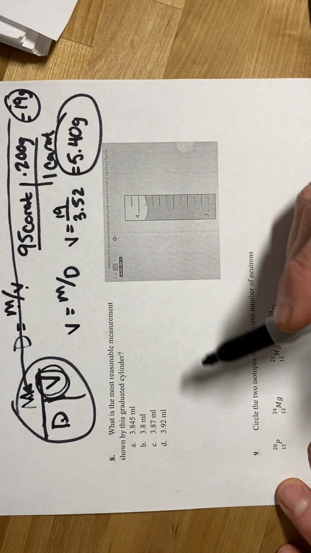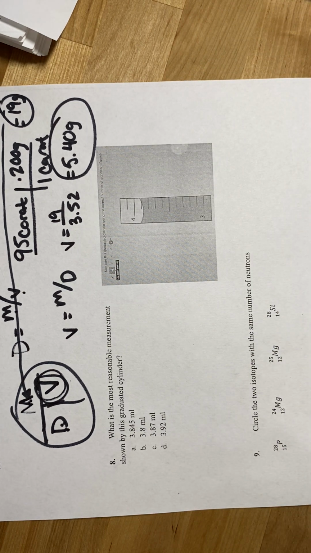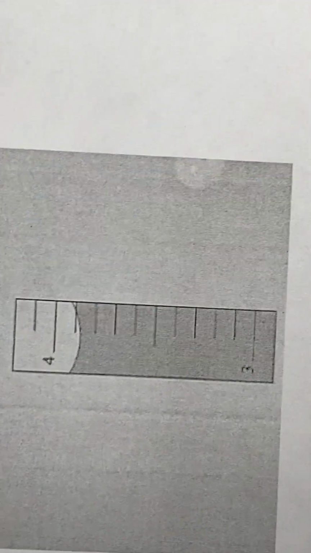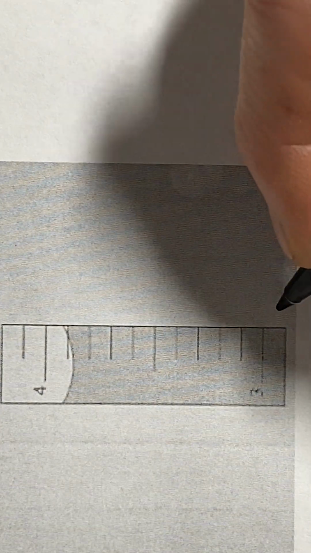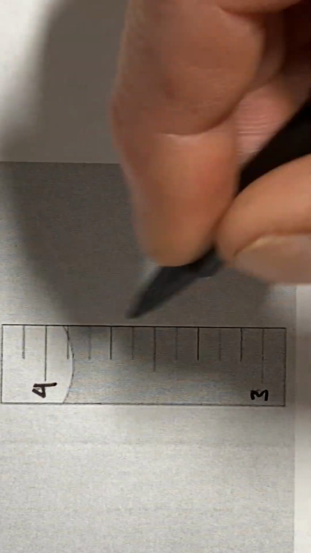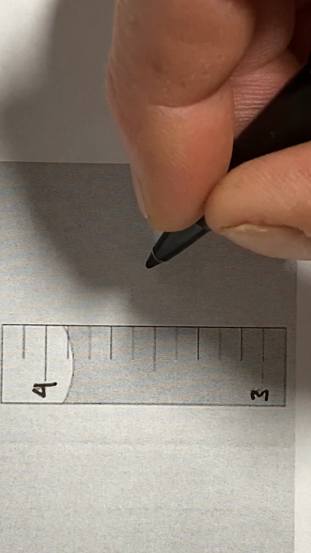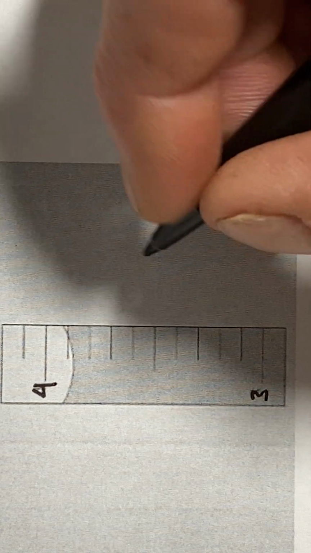Okay, next one, number 8. What is the most reasonable measurement showed by this graduated cylinder? Great, so this is a significant figures problem. And I'm going to try to zoom in here a little on this guy. So this graduated cylinder here, we would say this is accurate to the tenths place. So we've got 3 and 4 in view here. And then, so we're presuming that this is a milliliter of volume here. And each milliliter is divided into 10 little units here. So that means that it is accurate to the tenths place.